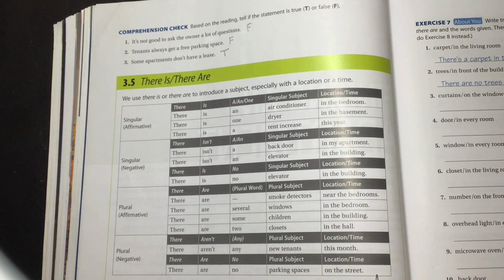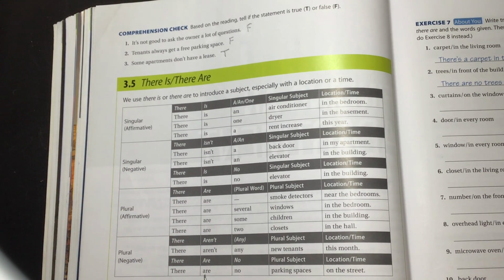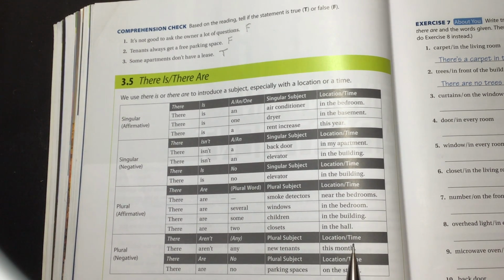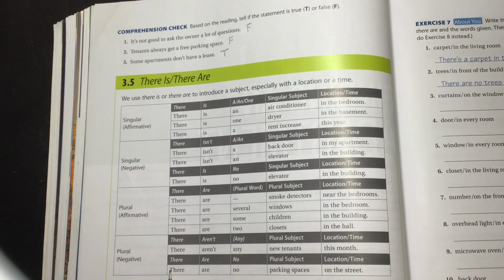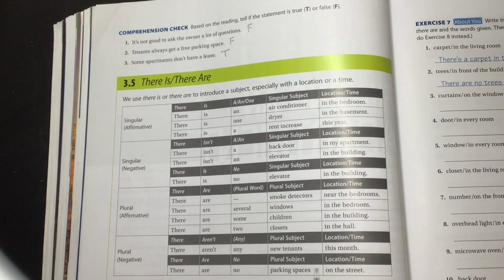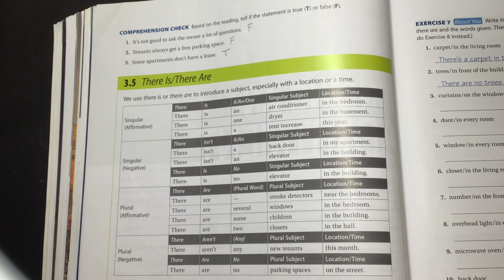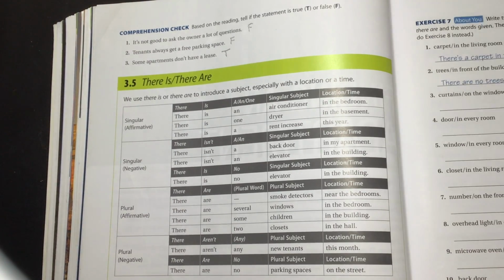This is another way to show the negative form. You could also say, there are no new tenants this month. And you can say, there aren't any parking spaces on the street. Both forms are fine. Now let's take a look at lesson 3.6.